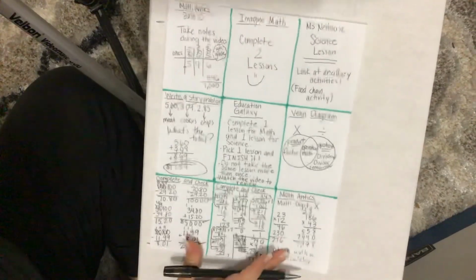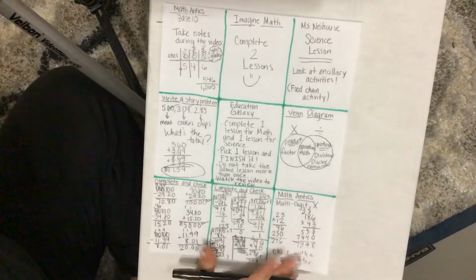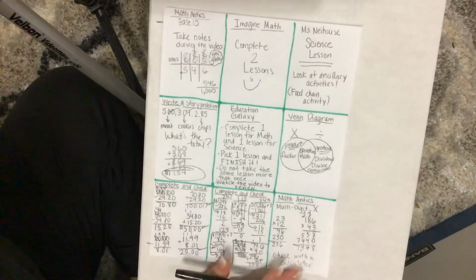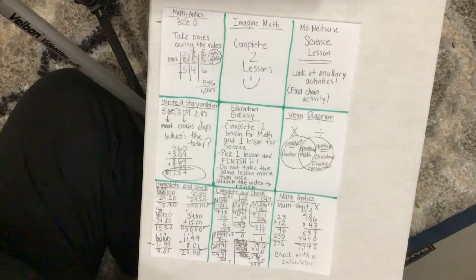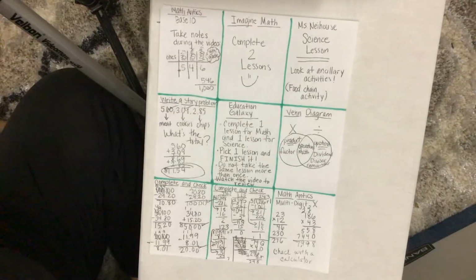And that's it. I will post this page on my Clever Teacher page. I'll also post it on Dojo. And I will also post the answer keys for the Math Antics so that you can check your work. You can have your mom or your dad or your sister or brother check your work if you want, or you can just check it yourself.